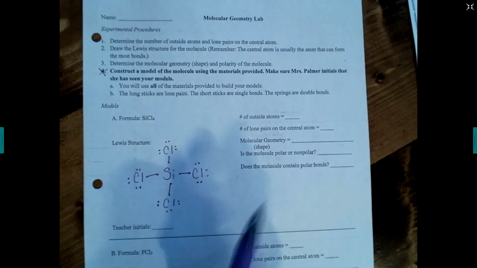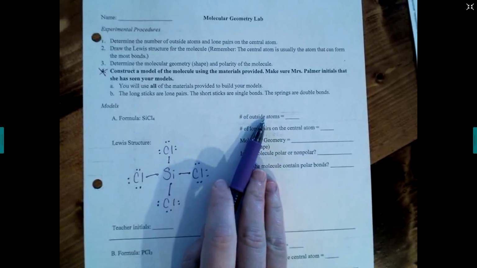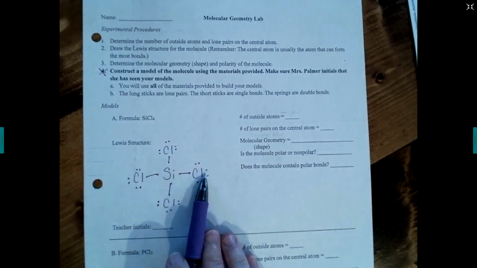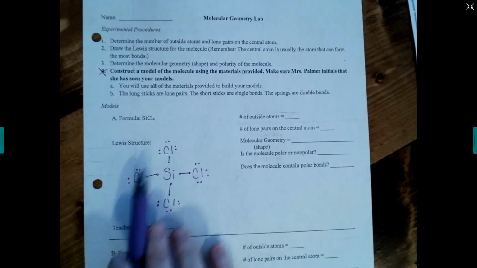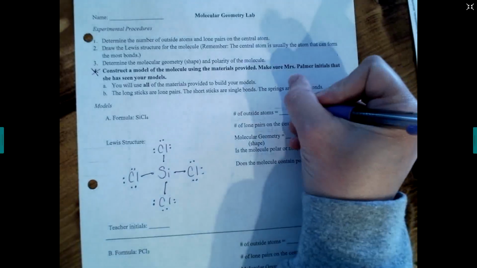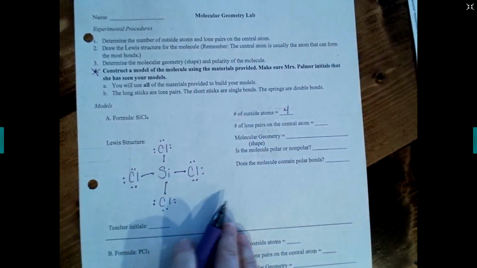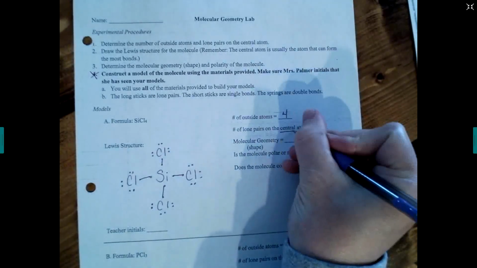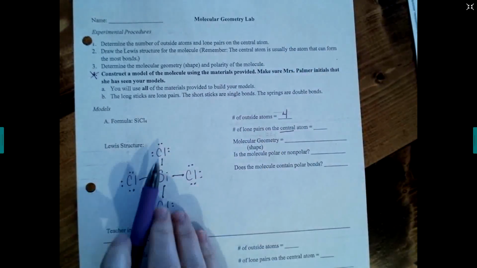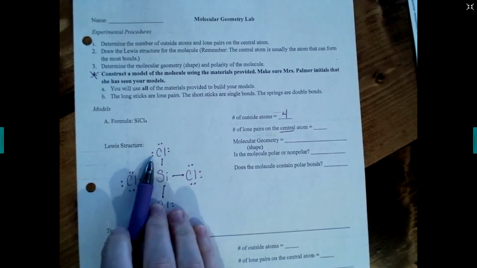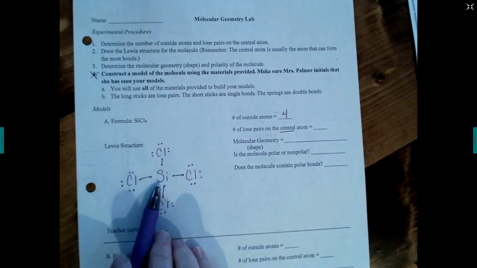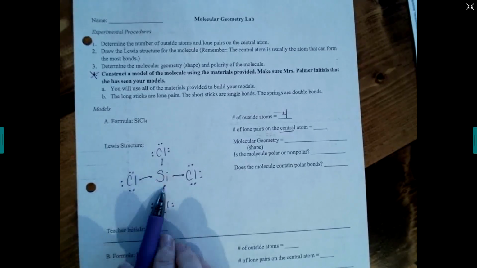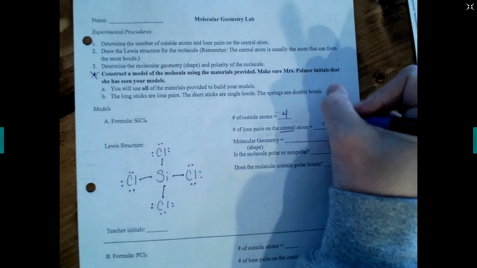So the number of outside atoms, that means the atoms on the outside of the central atom. So that would be 1, 2, 3, 4. And the next question is the number of lone pairs on the central atom. So keep in mind, I'm not looking at the lone pairs on the outside atoms. I'm only looking at silicon, the central atom. It doesn't have any lone pairs, so that's going to be 0.